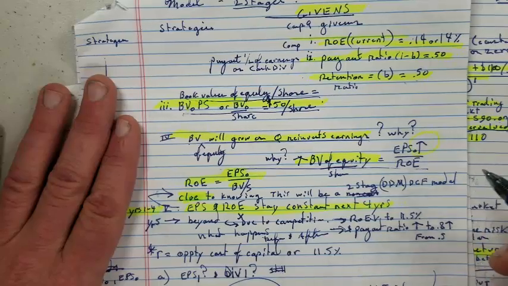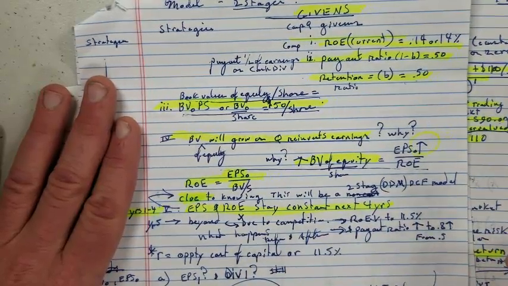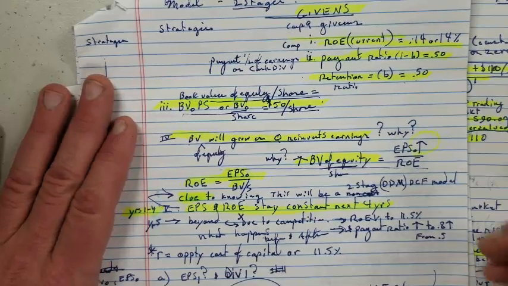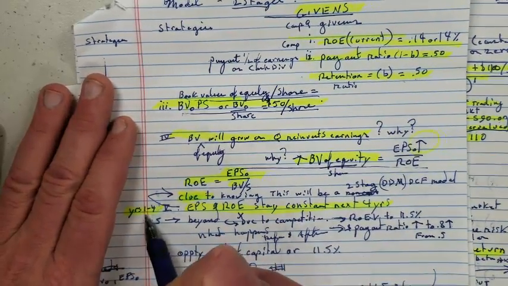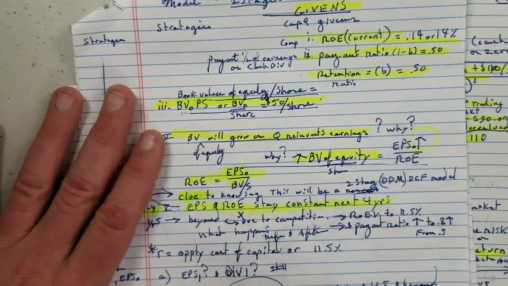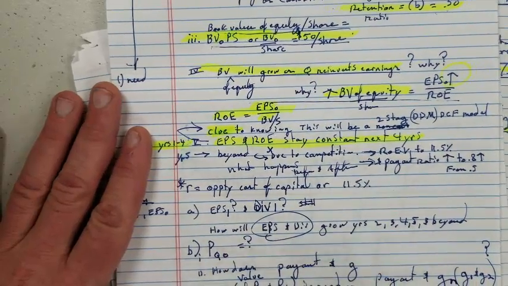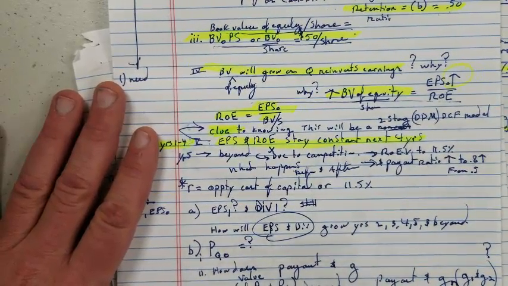When we do this, I can turn around and solve for ROE. And of course, years 1 through 4, that's a clue that we're going to be doing this in stages. And we're given the opportunity cost of capital of 11.5%.